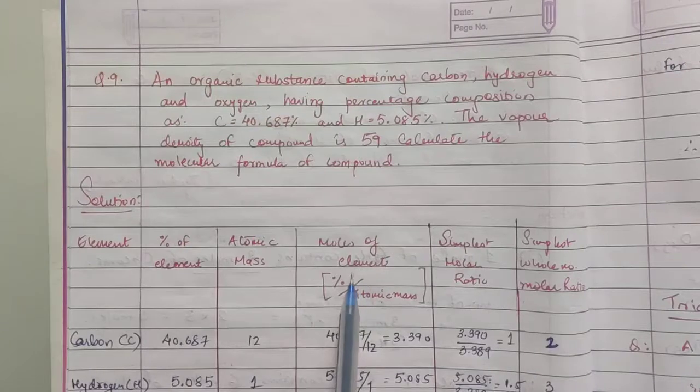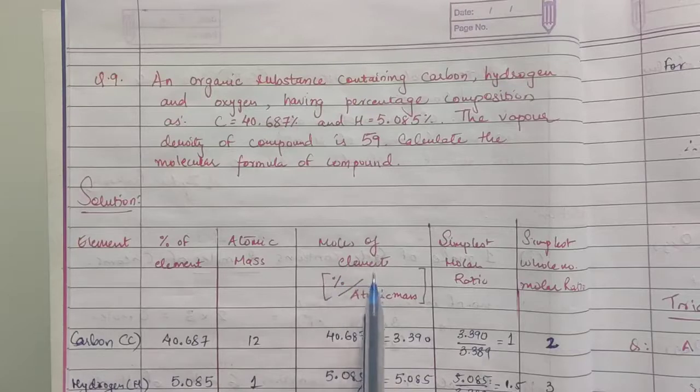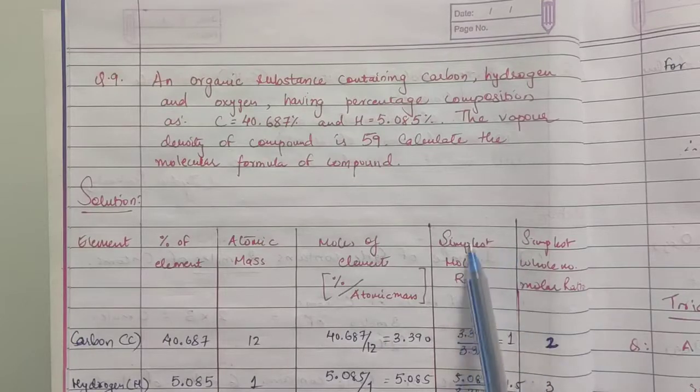How will you find the moles? You divide the percentage by the atomic mass. Clear? After getting the moles, you need to find the simplest molar ratio. I'll tell you how in a while.